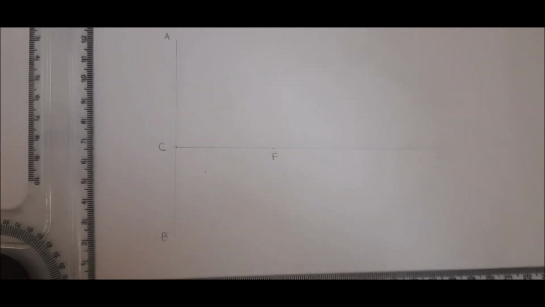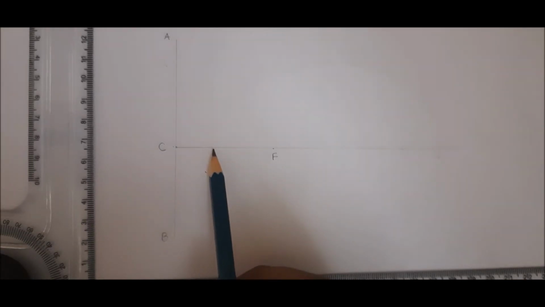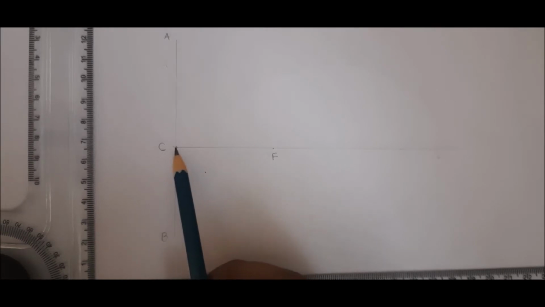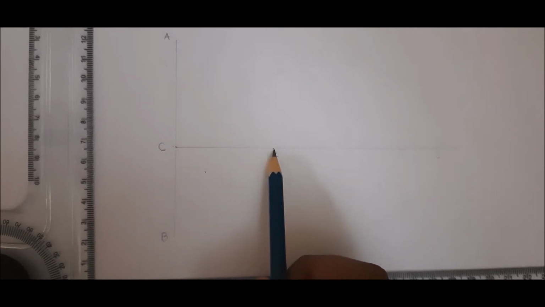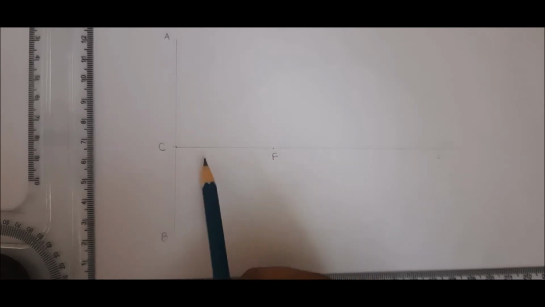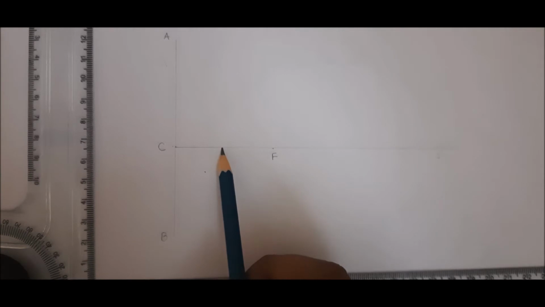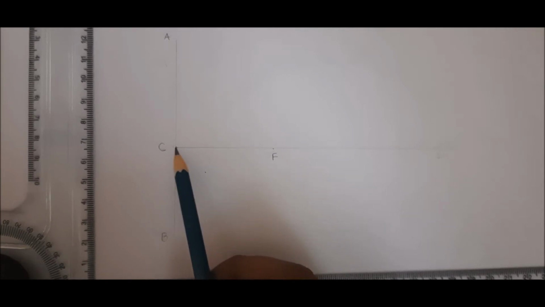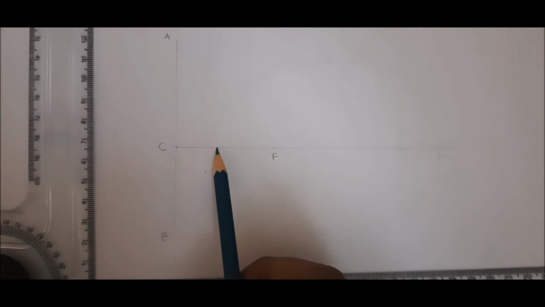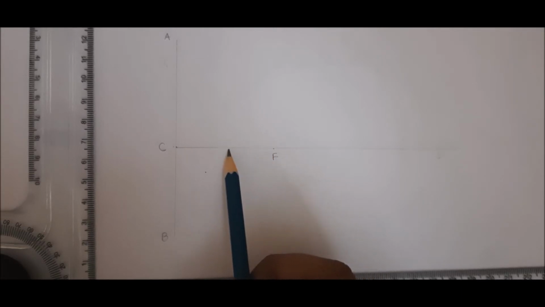So since the eccentricity value is equal to 1 for parabola, I am going to mark my vertex point in the center of directrix and the focus. So the distance from the directrix and focus is 50 mm. So 50 divided by 2, that is equal to 25 mm. So my vertex lies from directrix to focus in between 25 mm.